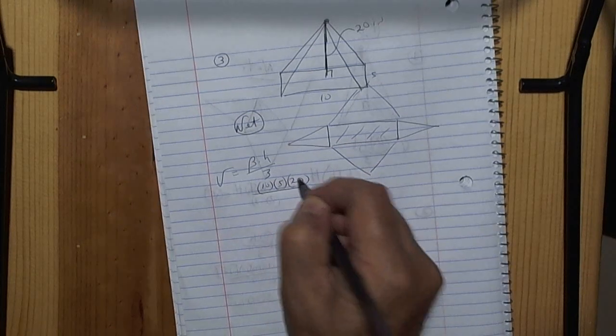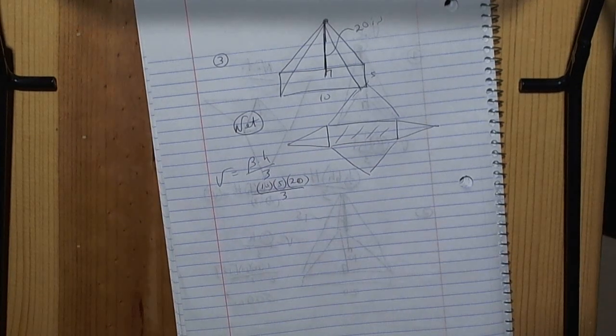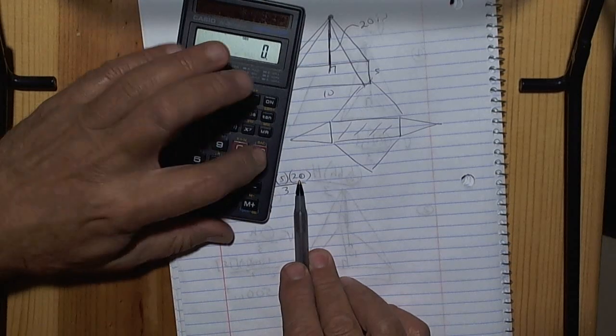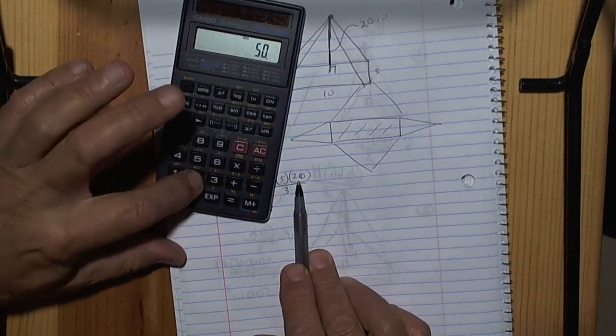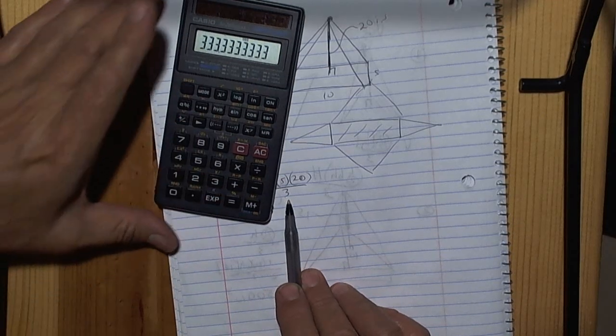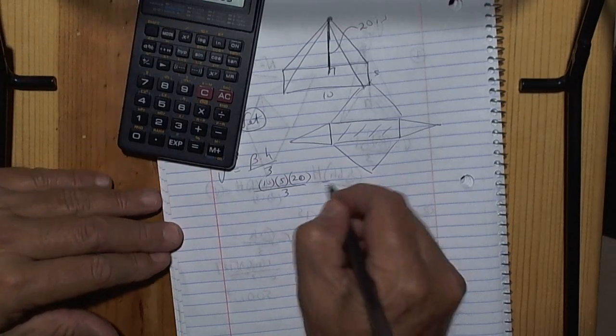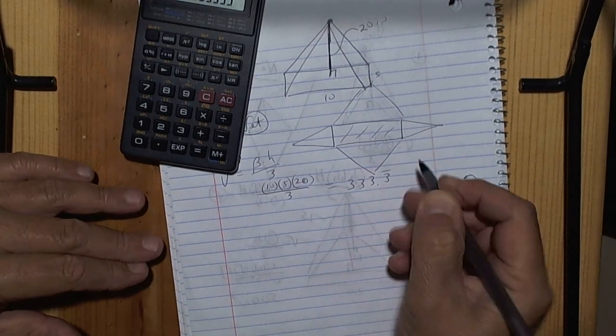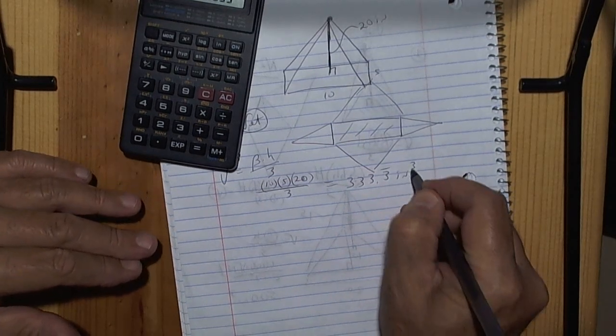And then since it comes to a point, divide by 3. It's real simple. You can do it. So this is 50 times 20. So 50 times 20, press equals, divide by 3. I get 333.3 repeating cubic inches. And that's volume.